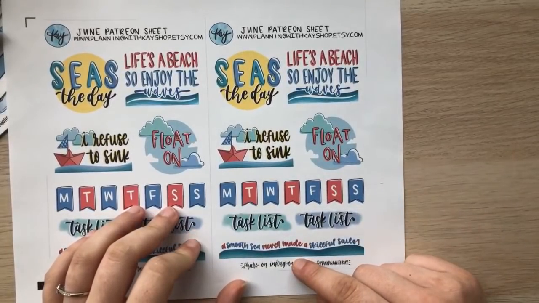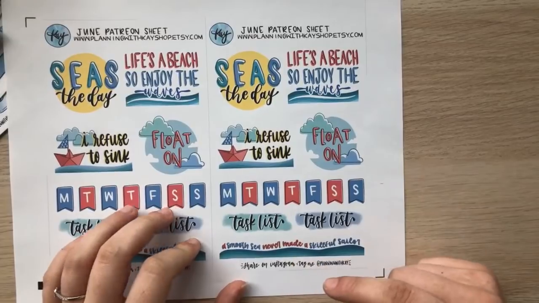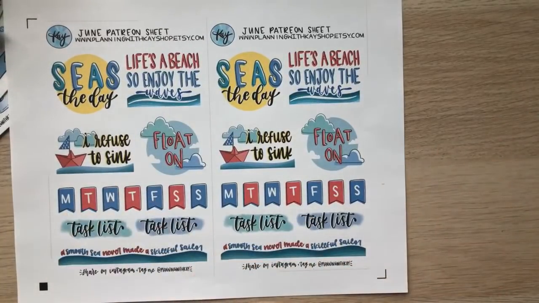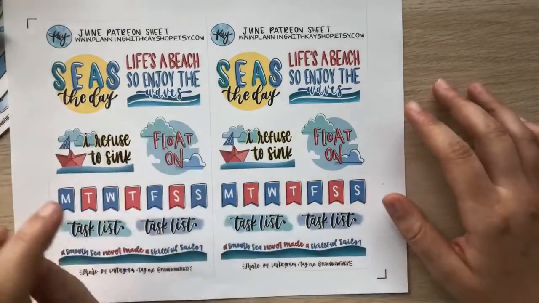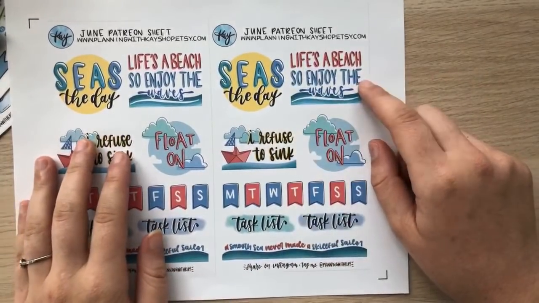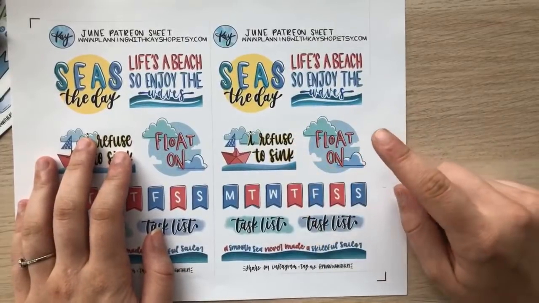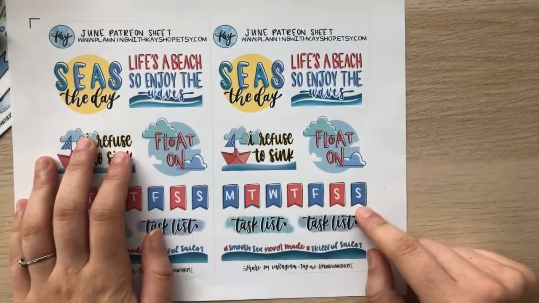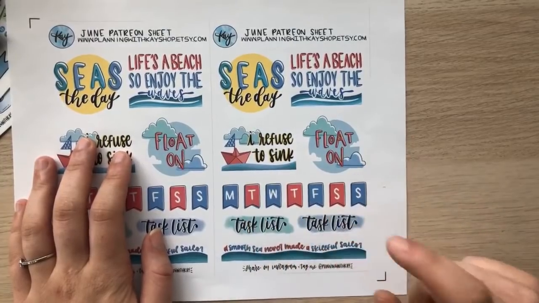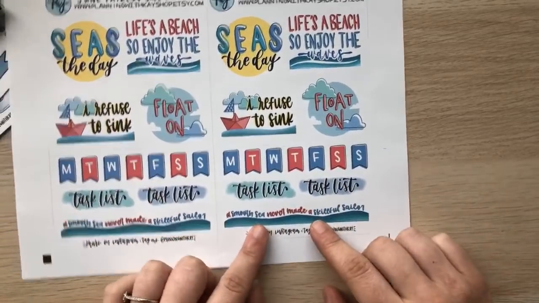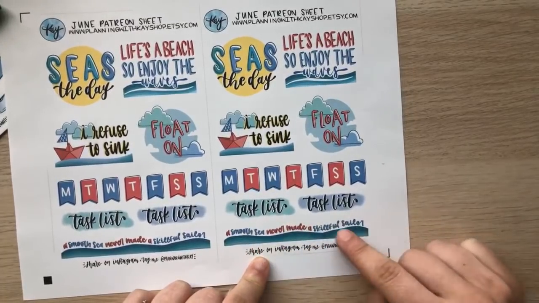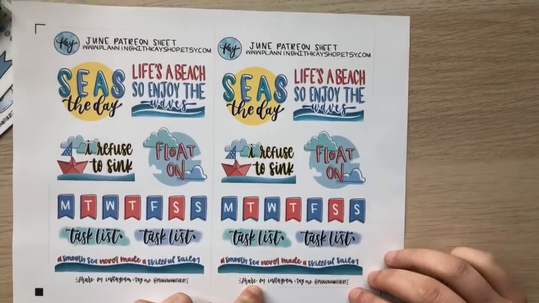I ended up taking your guys' suggestions for quotes that I saw written under my last post. So we got seize the day, life's a beach, so enjoy the waves. I refuse to sink, float on. I gave you these little banners Monday through Sunday, which I think are really cute. 2 task list headers. And then this one at the bottom says, a smooth sea never made a skillful sailor, with that same sort of gradient wave.